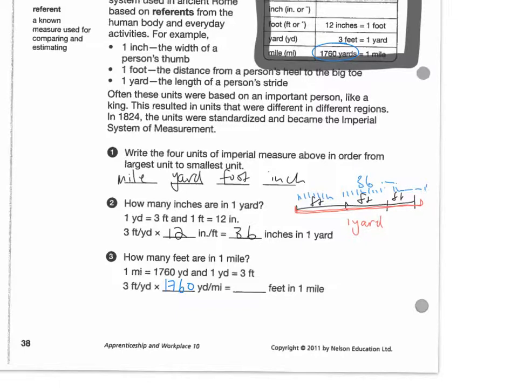Let me just confirm on my calculator here. 3 times 1760, 5280 feet in 1 mile. So 3 feet in 1 yard, you're going to multiply that by yards per mile, 1760 yards per mile, and that gets you your 5280. So the yards cancel out, and you get feet in a mile.